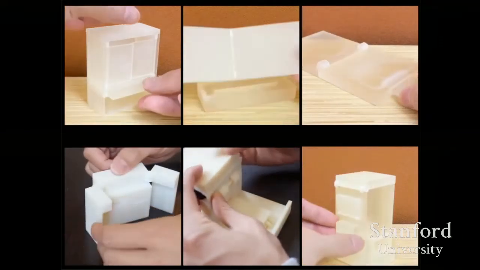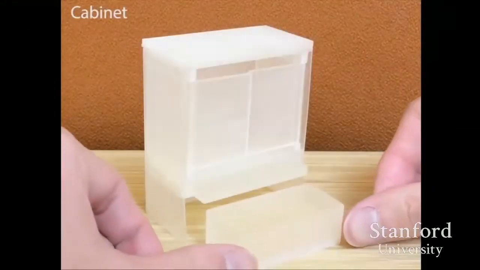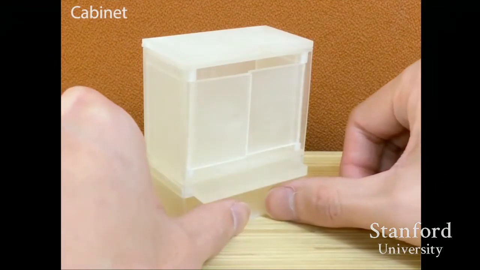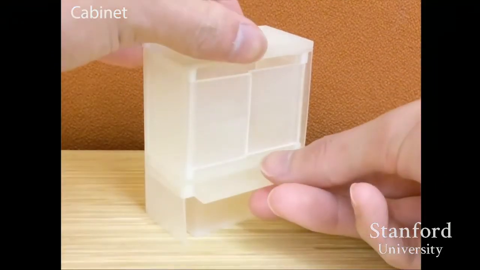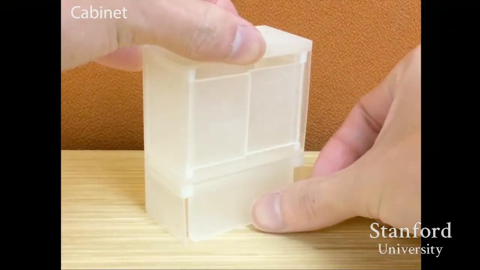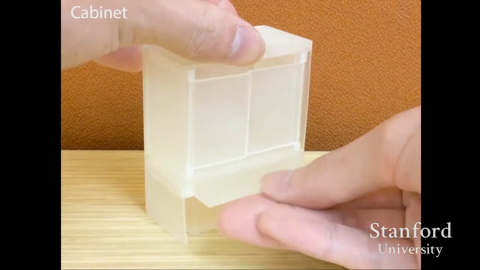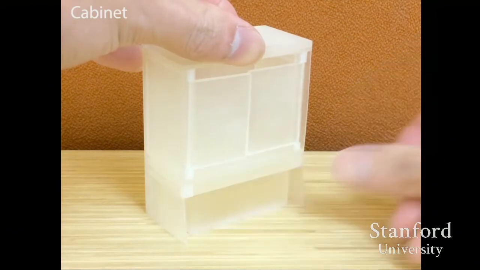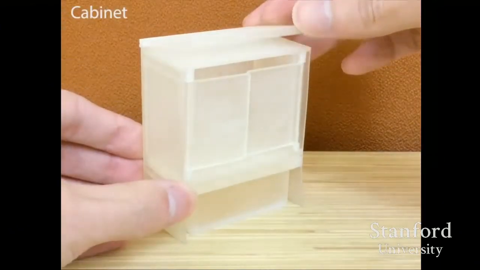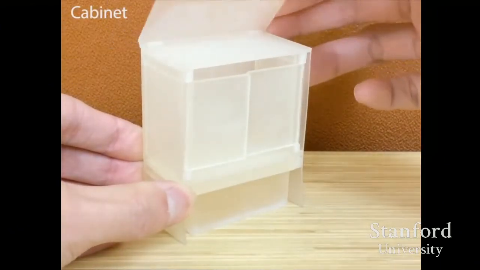Okay, so now given these designs, I'll just show here a few of the fabricated prototypes that we produced. And you'll notice that these have a few different types of joints and different types of parts. They have hinges and sliding hinges, and just sliding parts. And as this plays, I'll talk again about a couple of the limitations of this approach.